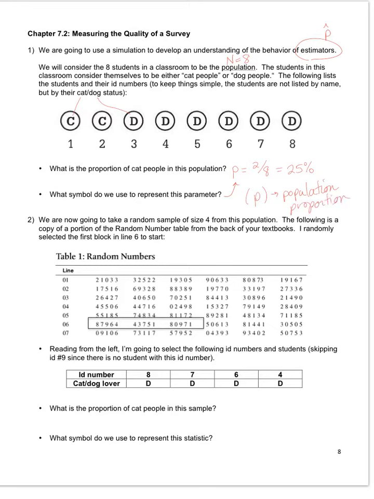All right, number 2, we're now going to take a random sample of size 4 from this population. Following is a copy of a portion of the random number table from the back of your textbooks. I randomly selected the first block in line 6 to start. This first column is just line numbers, so it helps you communicate with somebody else if you're working together. So I started in line 6, which is right there. Here's the set of numbers that I'm going to be looking at. I'm going to close my eyes, put my finger down, and I happen to land right there.